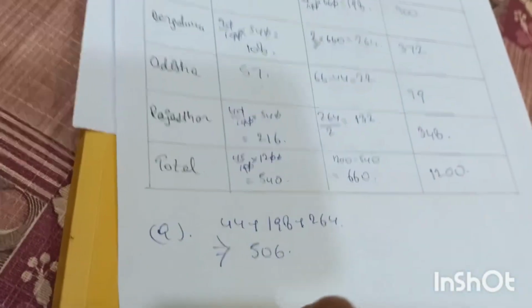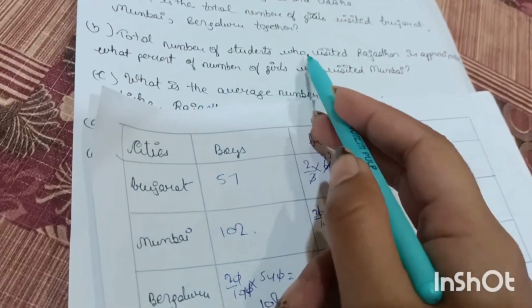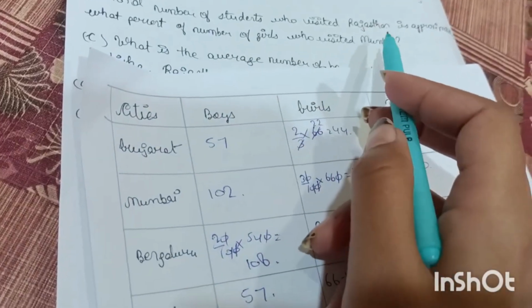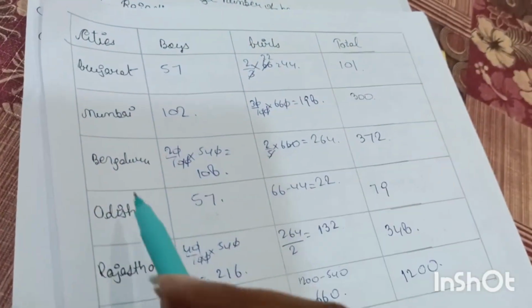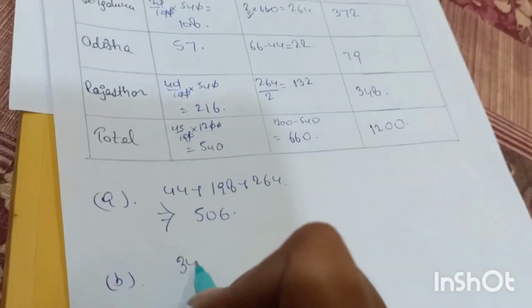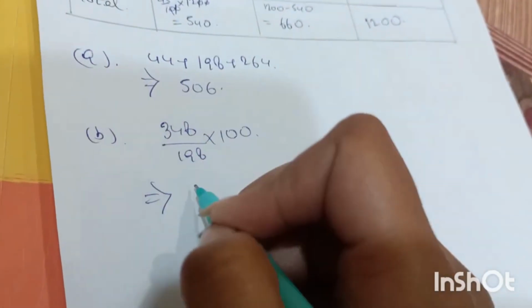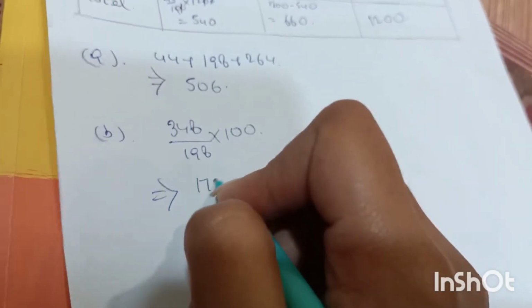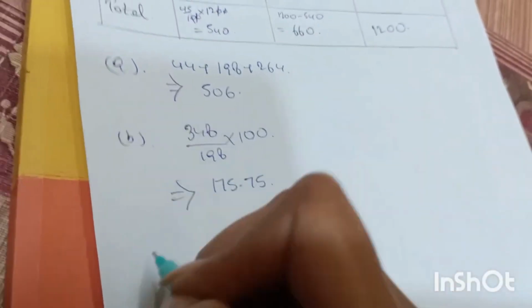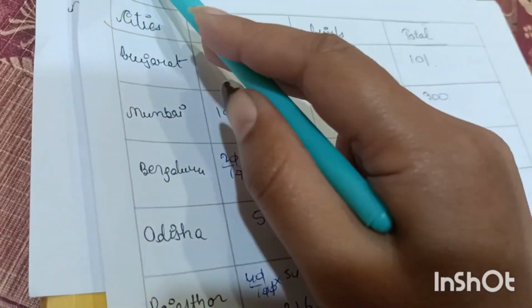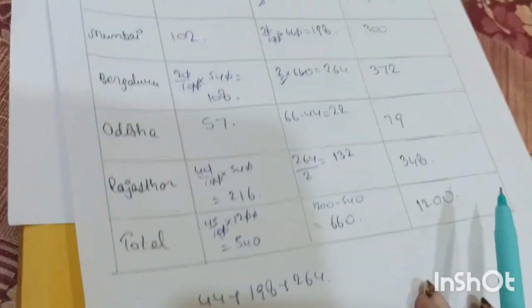For B, total number of students who visited Rajasthan is approx what percent of the number of girls who visited Mumbai? So Rajasthan total students is 348 and girls who visited Mumbai is 198, into 100. So when you will solve, you will get the value as 175.75.